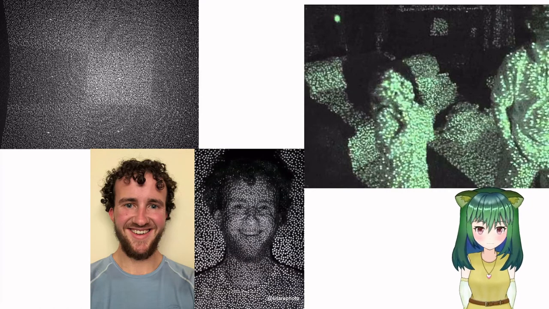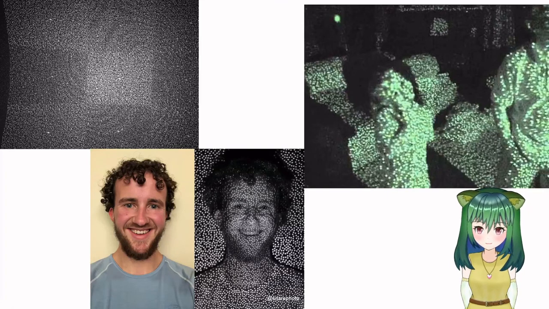This is also similar to the LiDAR used in everything from self-driving cars to the new iPhone, which technically speaking has two LiDAR sensors, because Face ID is also technically speaking considered a type of LiDAR.